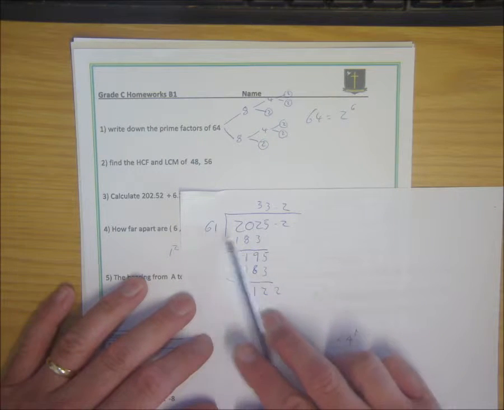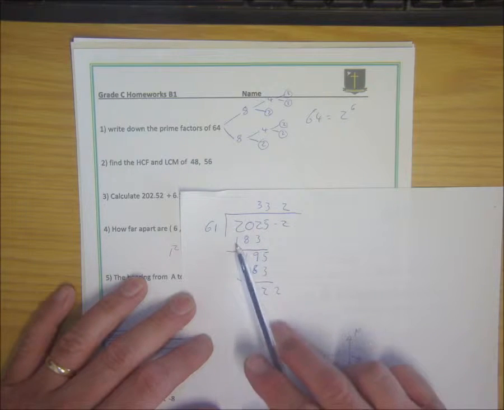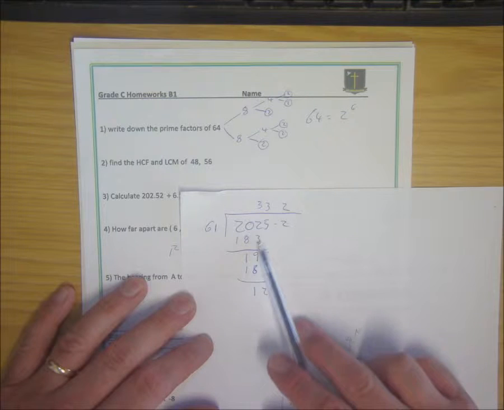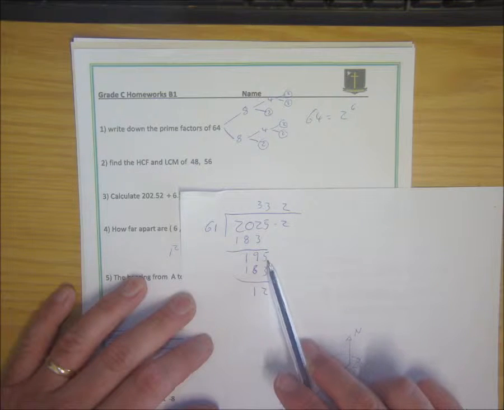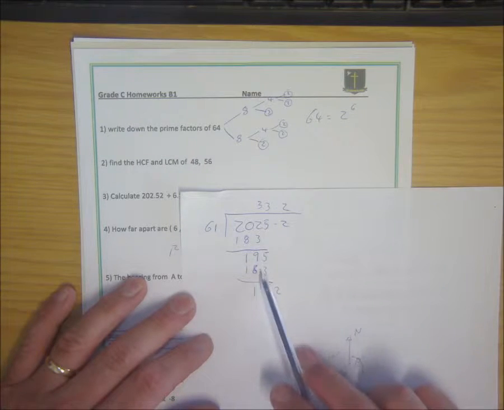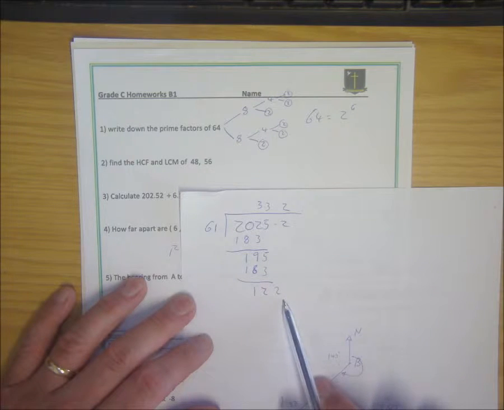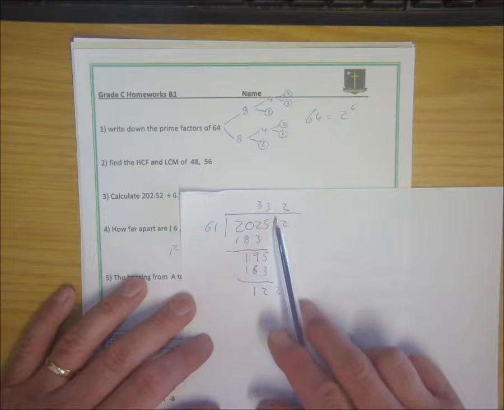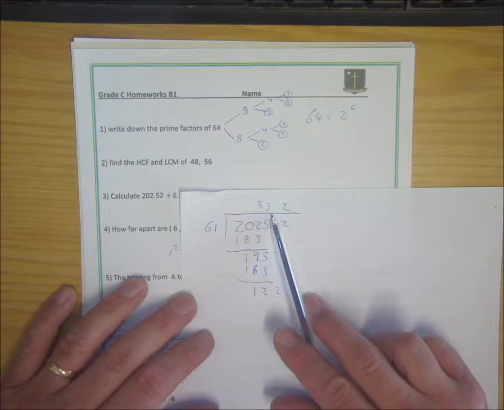How many 61s go into 202? There's 3 of them. So that's 183. Take that away, you get 19. Bring down your 5. How many 61s in 195? There'll be 3 again. Take that away, you've got 12. Bring your 2 down. How many 61s in 122? There's 2 of them. The decimal places match, and that's your answer, 33.2.